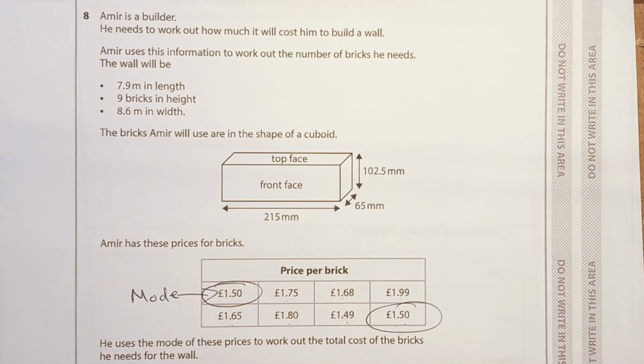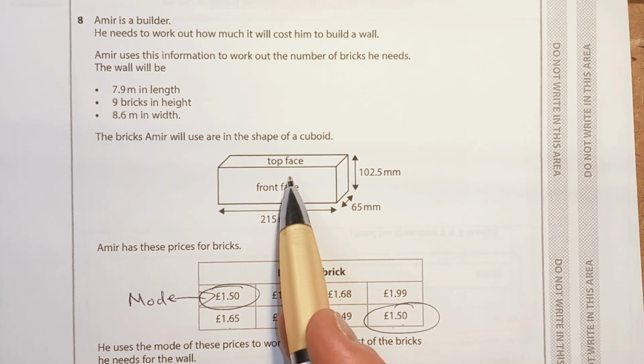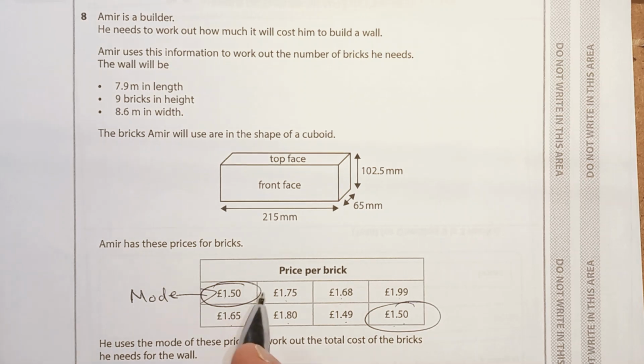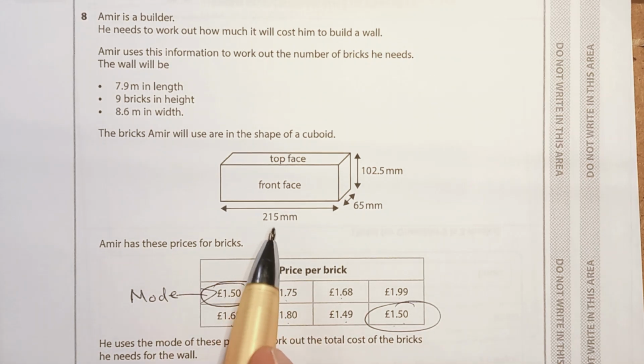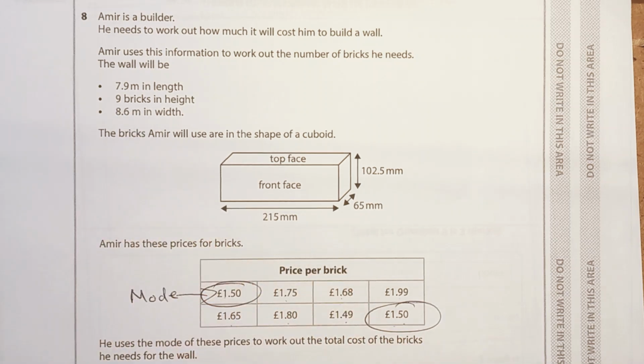Now, you could work out the volume of the brick, the total volume of the wall, and divide one by the other. Now, if it was a level 1 question, that would be fine. For level 2, you can't necessarily do that because we don't know if we're going to have complete bricks, if they're going to fit perfectly into this distance. So when you've got a level 2 question, what you want to do is think about each of the dimensions separately.